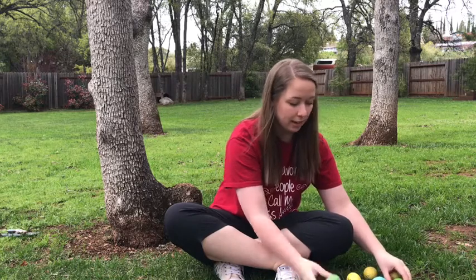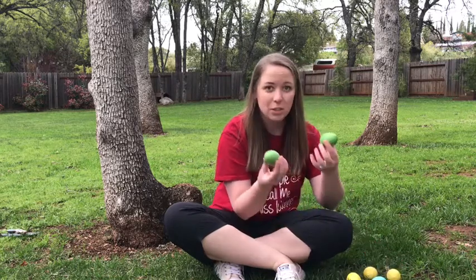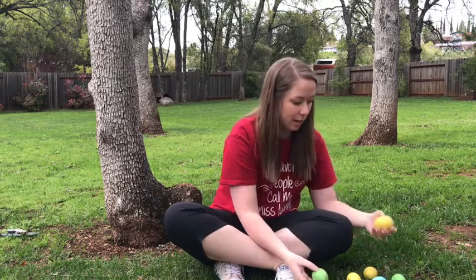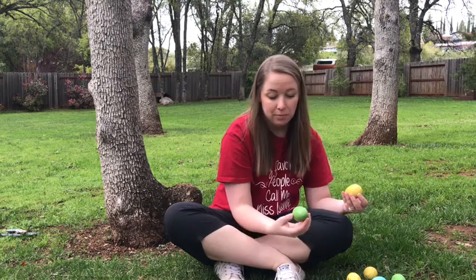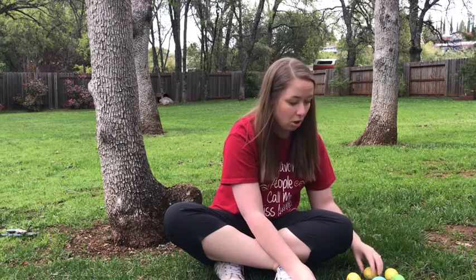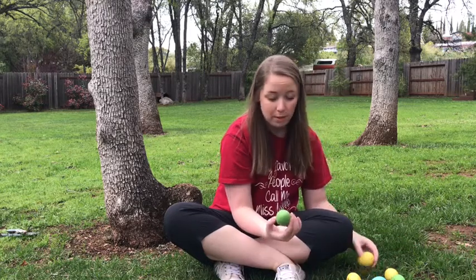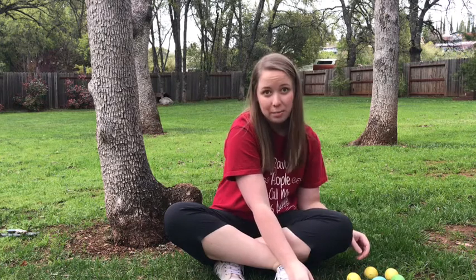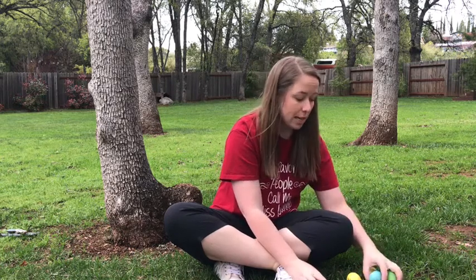Well, today I was outside and found a whole bunch of these eggs. And I thought I found so many that I would share them with my family. So I was just going to sort them for each of my family and then figure out how many I would get to keep.